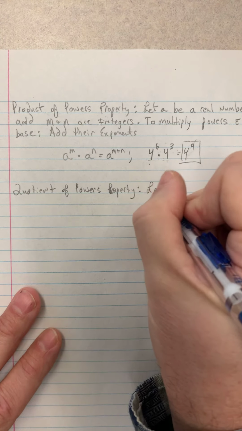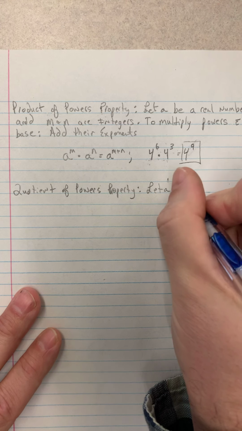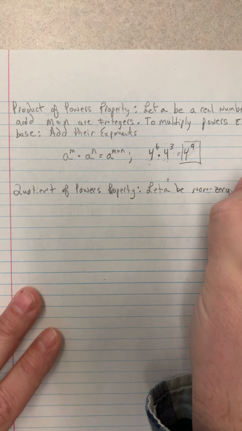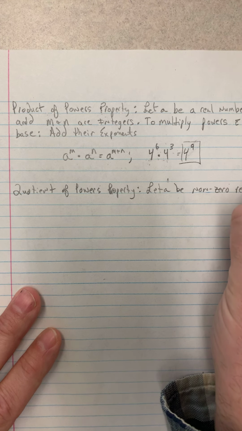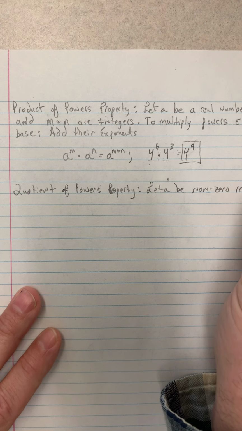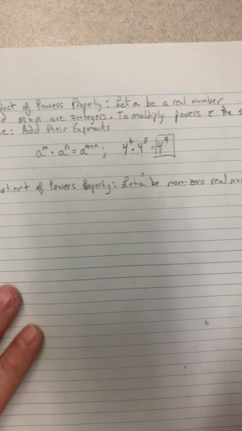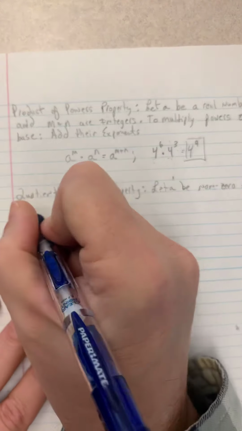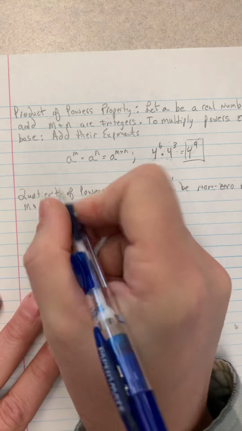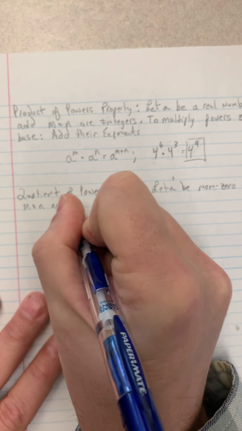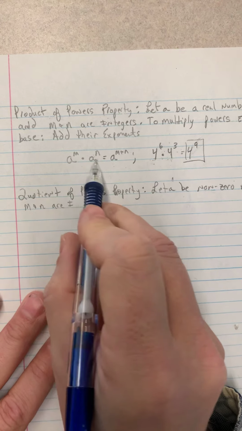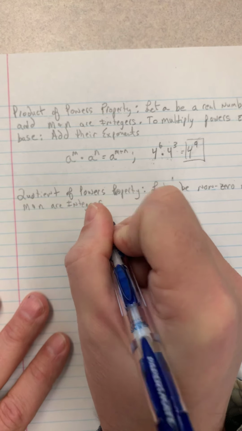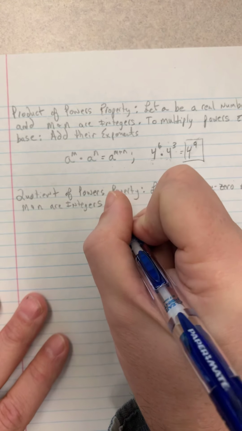I'm going to say let A be a non-zero real number again. A non-zero real number. I'm going to say M and N are integers again, meaning what's up here is not going to be a fraction. We'll get into those, but those are integers.